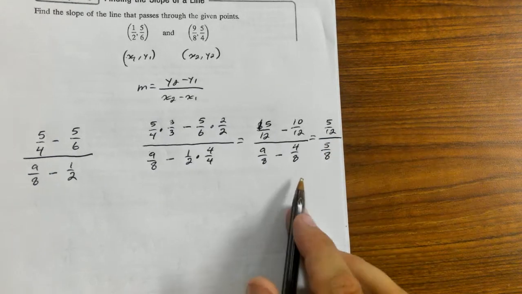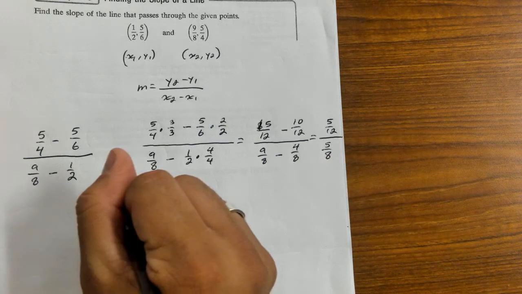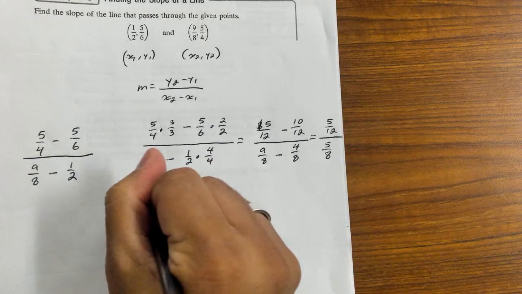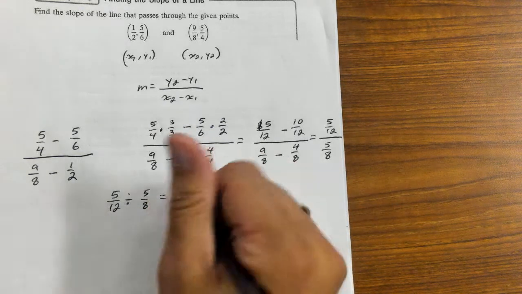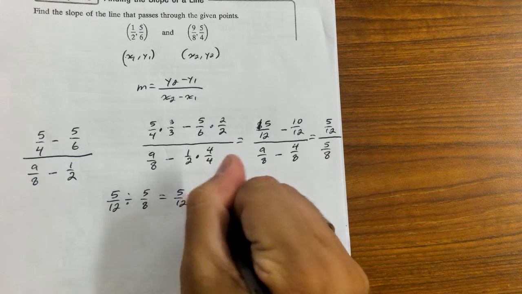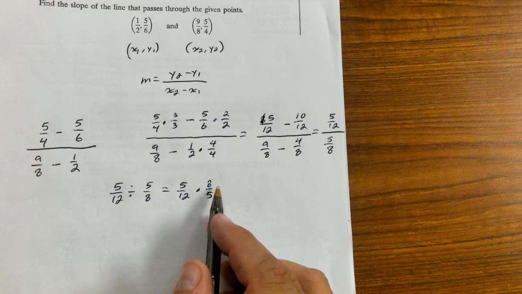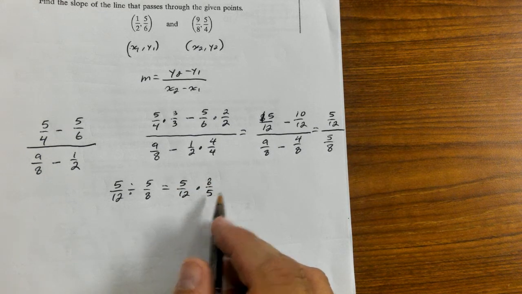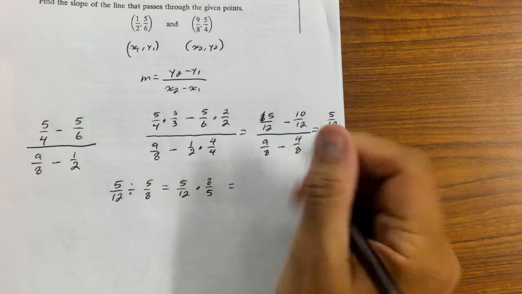So now what I really have is 5/12 divided by 5/8. So I'm going to rewrite that fraction, 5 over 12 divided by 5 over 8. That needs to be rewritten with multiplication of the reciprocal. So 5 over 12 times 8 over 5. And we could do 5 times 8, 40, over the 12 times 5, 60. Or we could actually rewrite it using prime factors. So I'm going to do that.